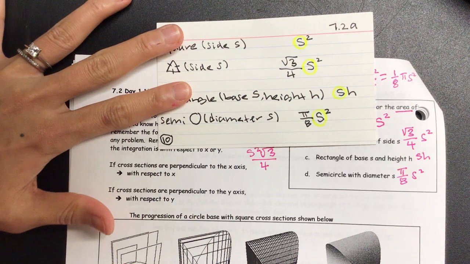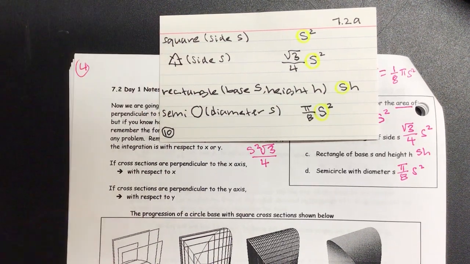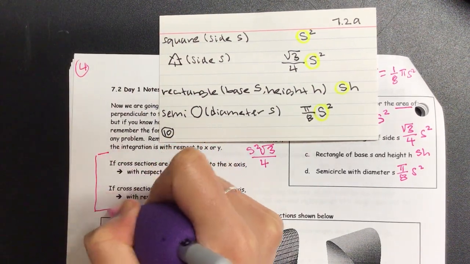All right. Sam, let's read this piece out loud, please.